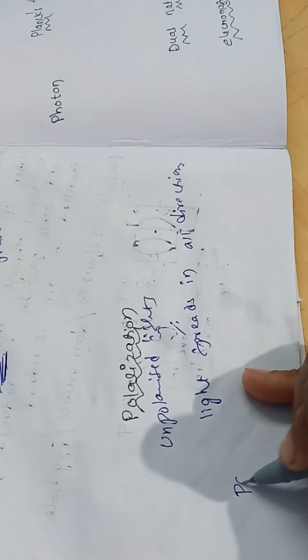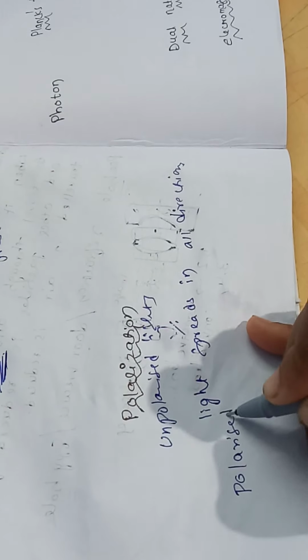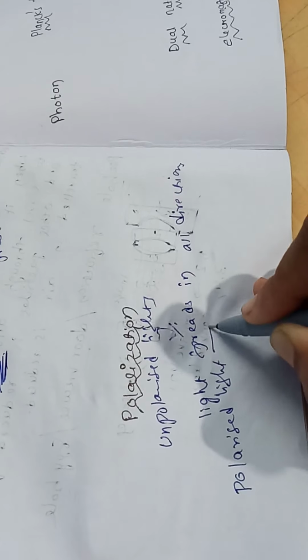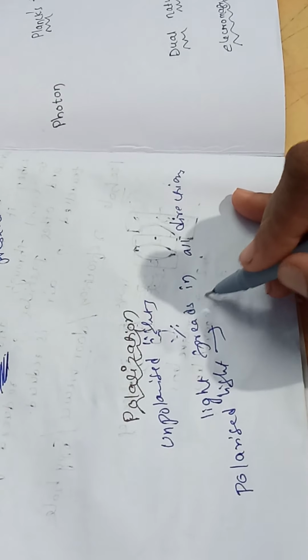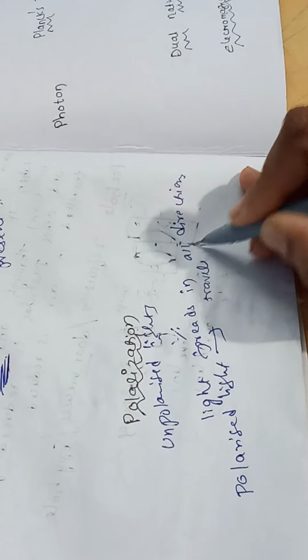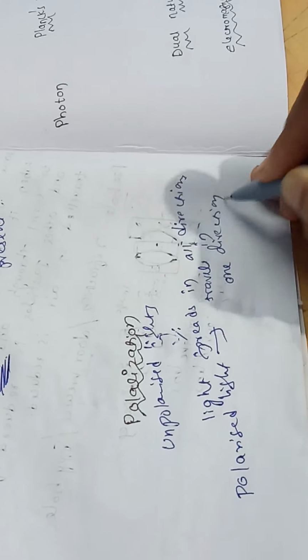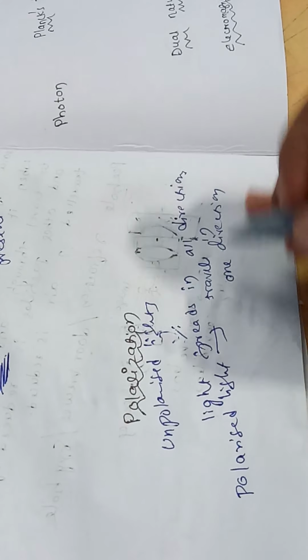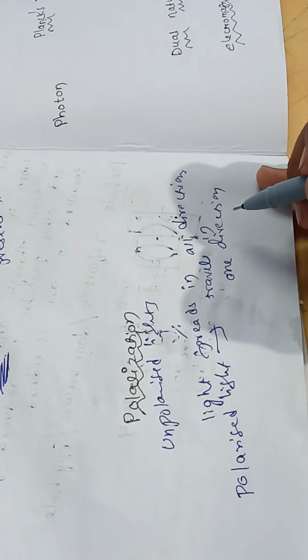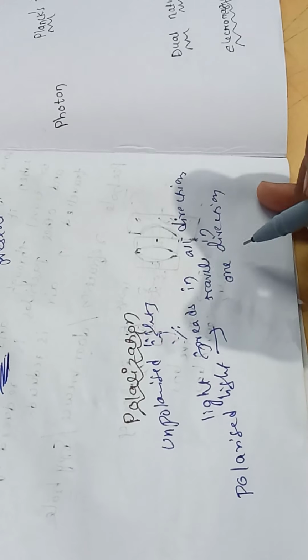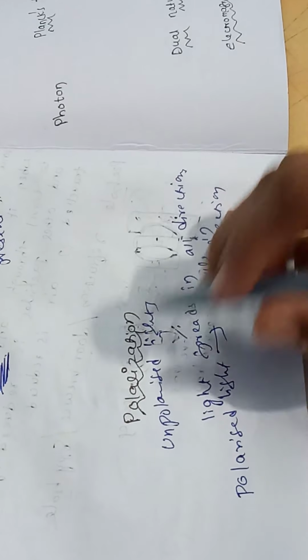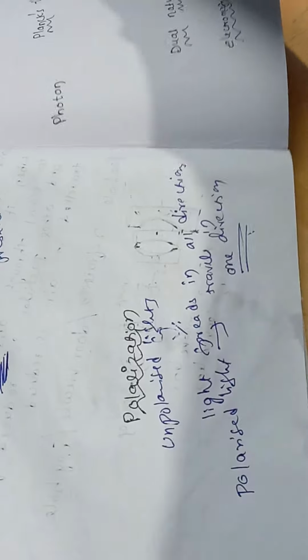But polarized light means it just travels in one direction only. It will not spread. It travels unidirectionally, we can say, in one direction only. Such a phenomenon we call polarization.